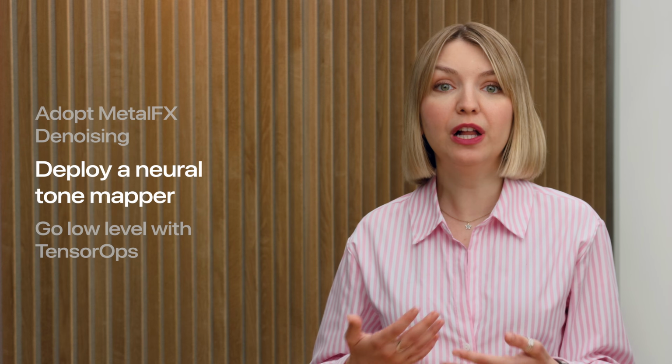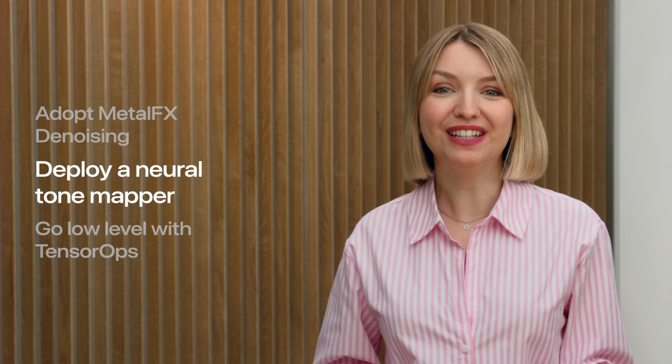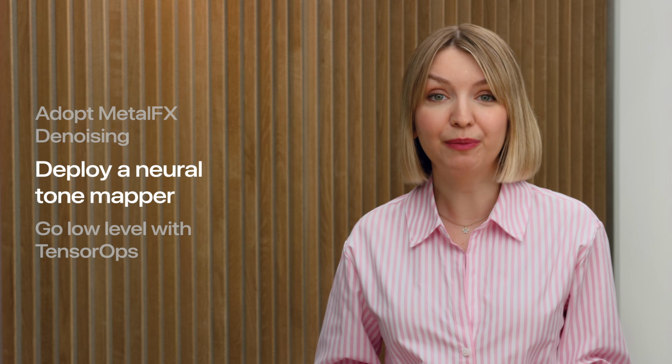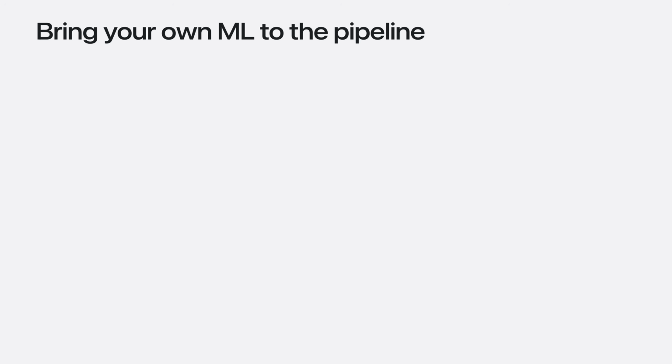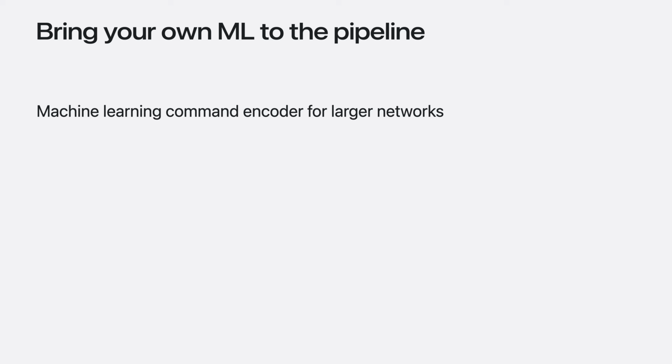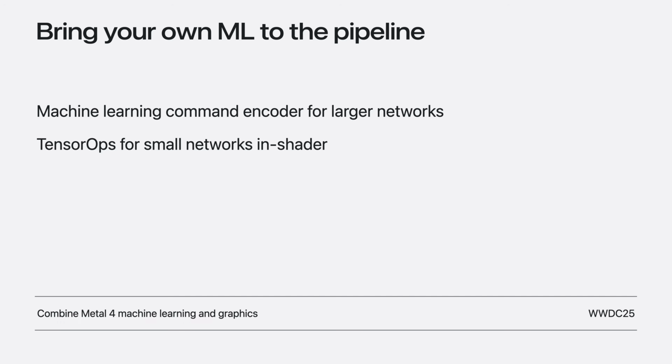Neural rendering goes well beyond denoising. More and more techniques across the pipeline are becoming machine learning based. And with Metal 4, you have the tools to build and deploy your own. Metal 4 gives you two ways to bring your own machine learning technique into the pipeline. The machine learning command encoder lets you deploy a trained model right in your command buffer in the same pipeline without context switch. The tensorOps API lets you build a small hardware-accelerated network directly in your shader. For more details on both APIs, check out Combine Metal 4 Machine Learning and Graphics.